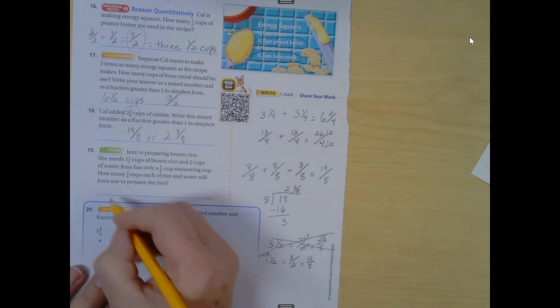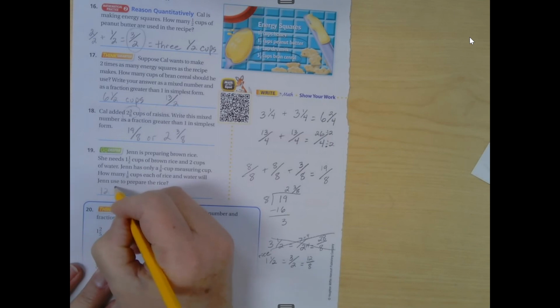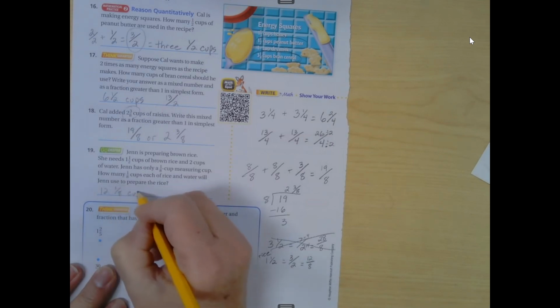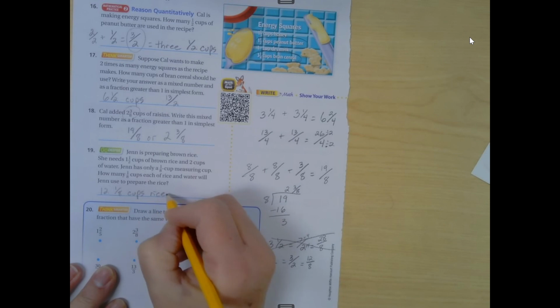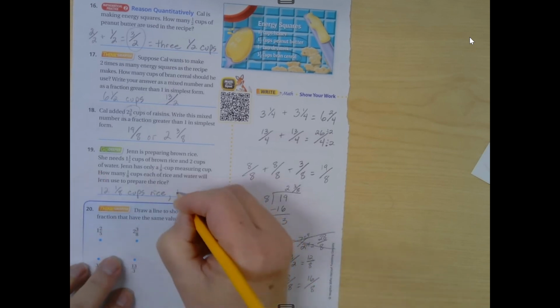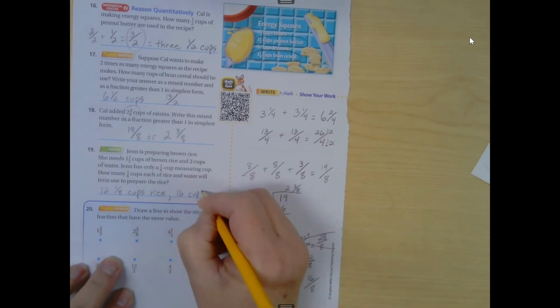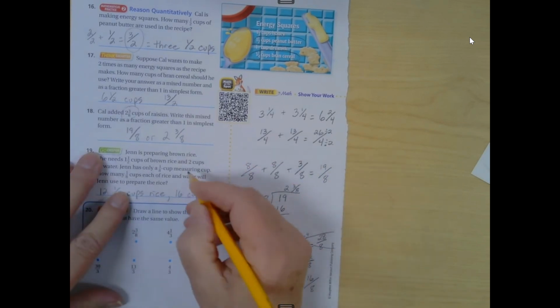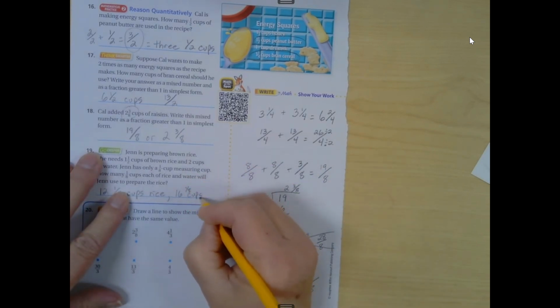So I need 12 1/8 cups of rice. Okay, then for water, I've got 2 cups of water. So that's like 8/8 plus 8/8 would be 16/8. So we need 16 1/8 cups of water.